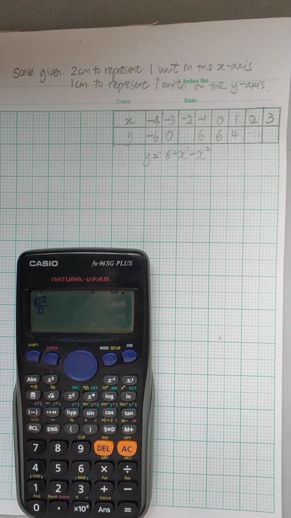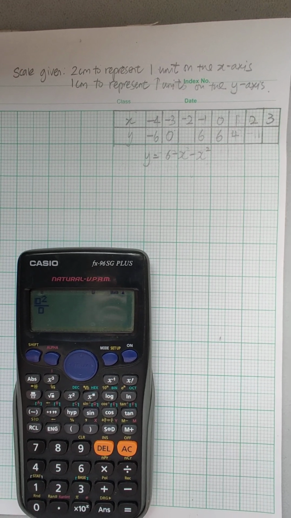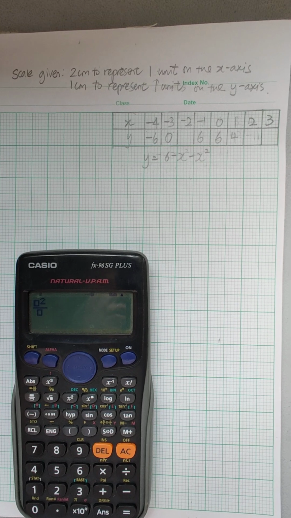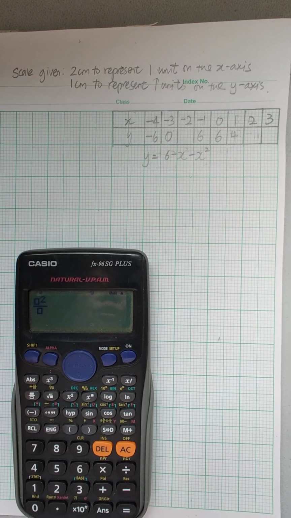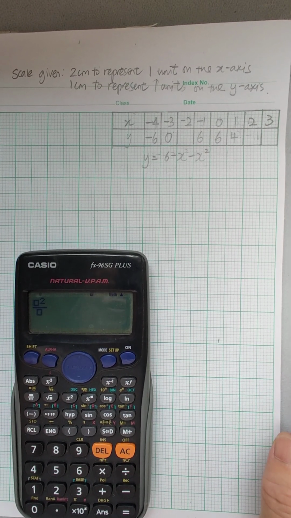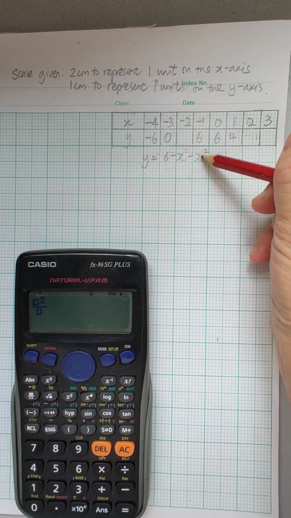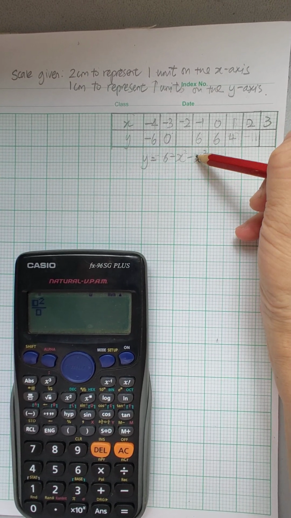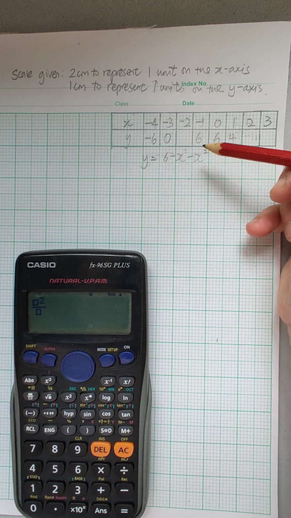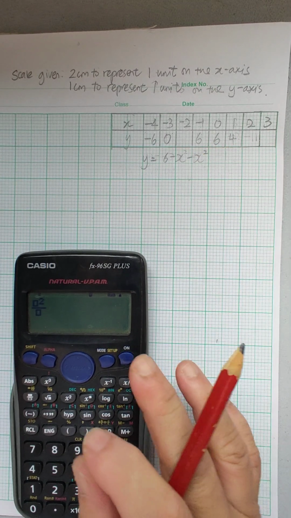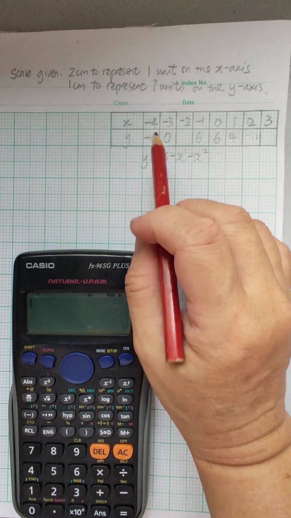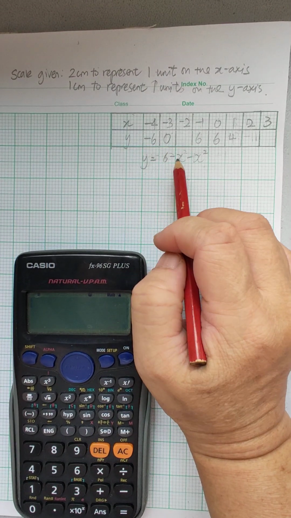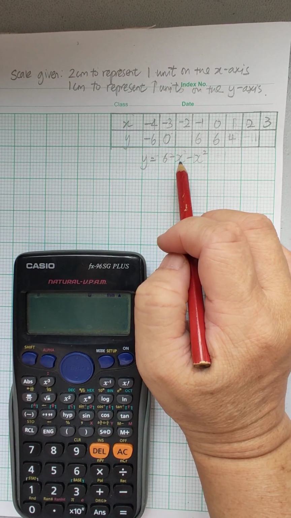Right, welcome back. In the earlier video, we drew a U-shaped curve, where the coefficient of x squared is positive. Now we're going to draw an N-shaped curve, where you can see that the coefficient of x squared is -1. x squared means 1x squared, so it's -1. So this is an N-shaped curve. We're going to see how it looks. I've already filled in some values by substituting into the given quadratic curve.